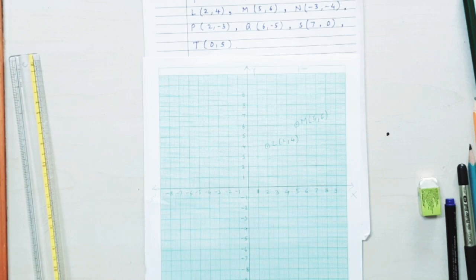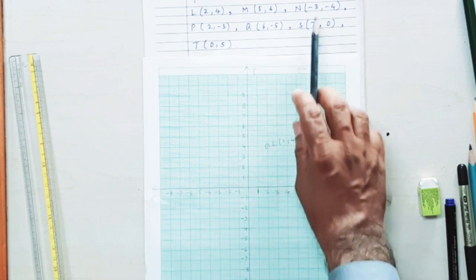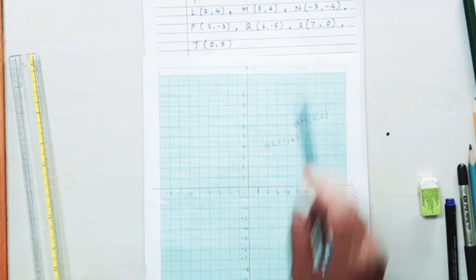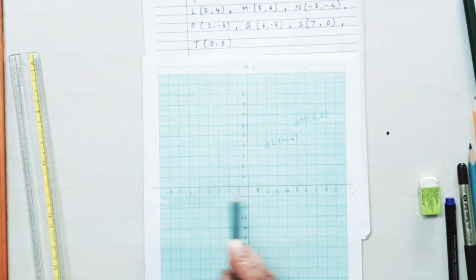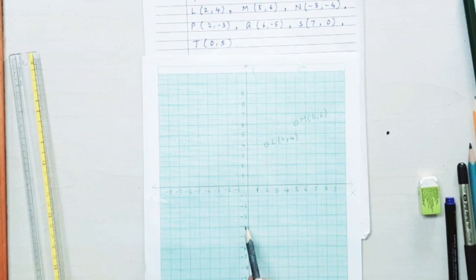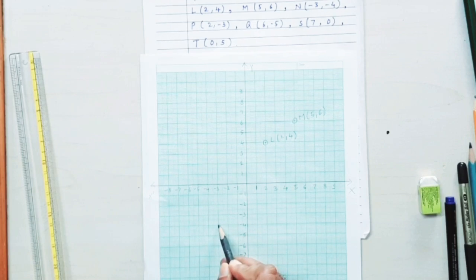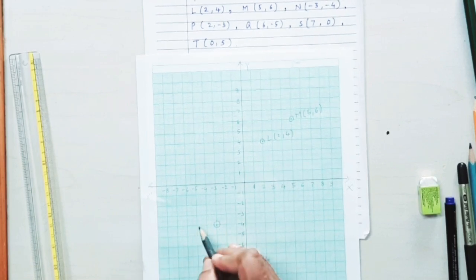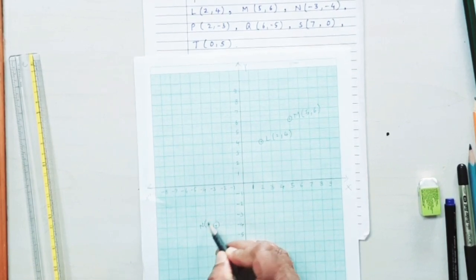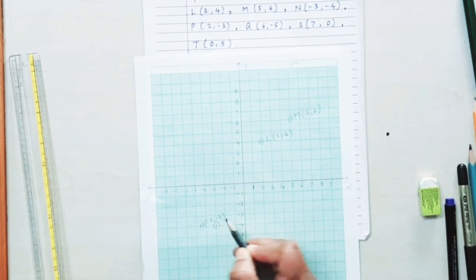Now the third point N (-3, -4). So both the coordinates are negative. So the point lies in the third quadrant. Both coordinates are negative. So x coordinate -3 on x-axis and y coordinate -4 on y-axis. So the point N lies in the third quadrant. This is the point N where x is -3 and y is -4.